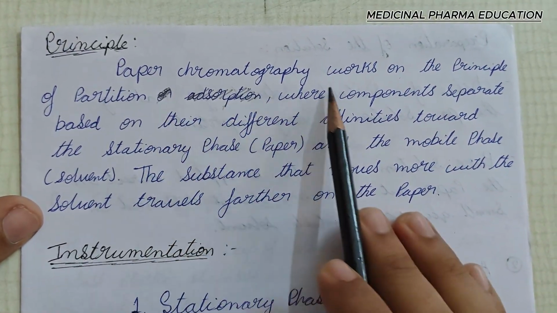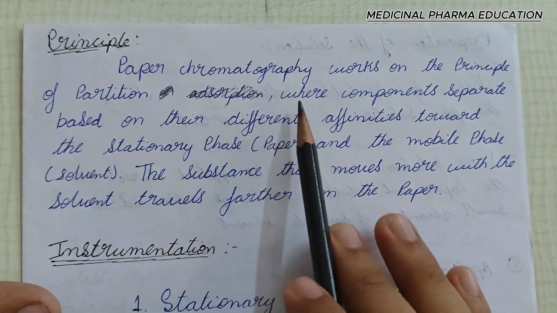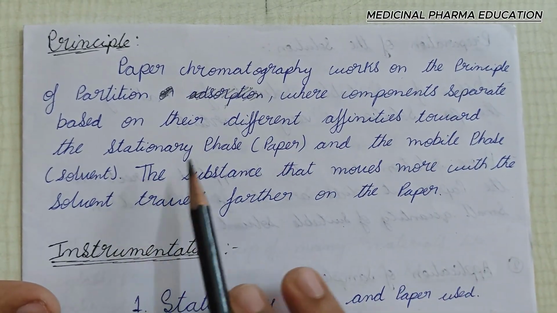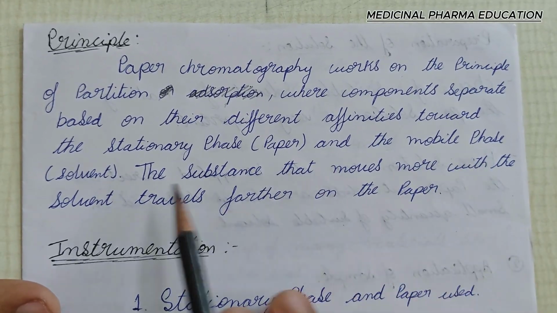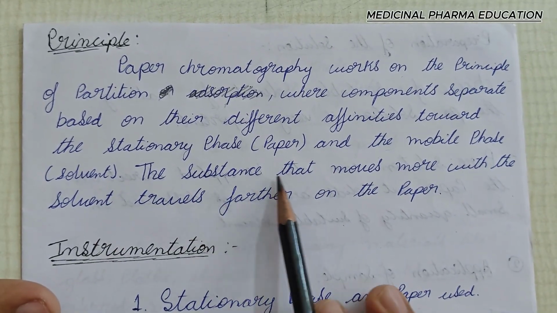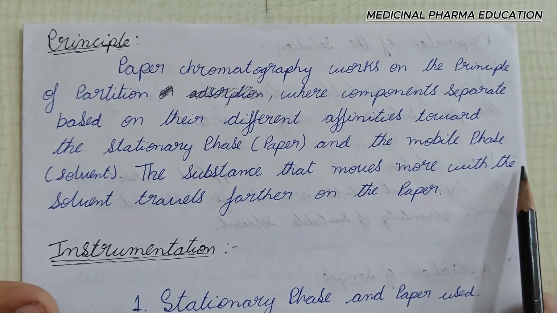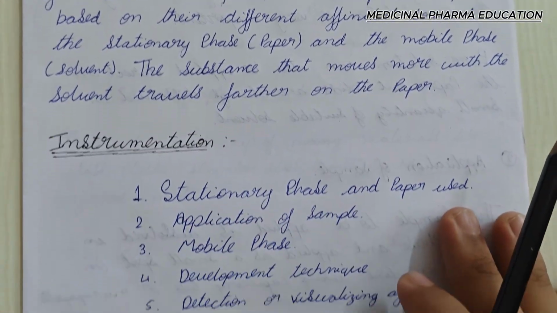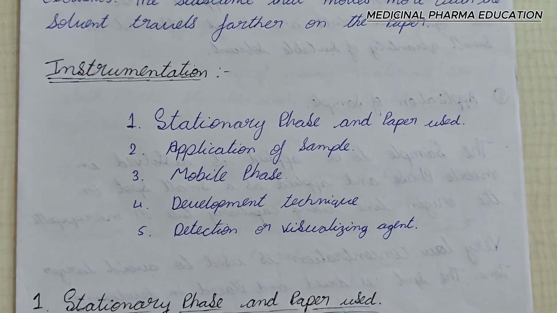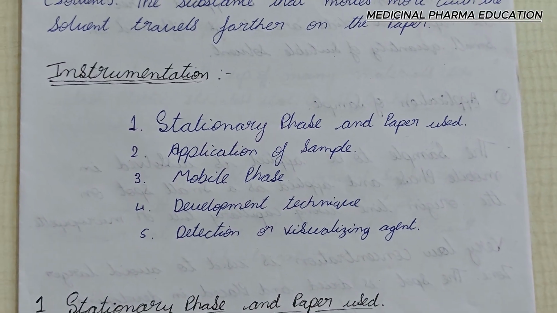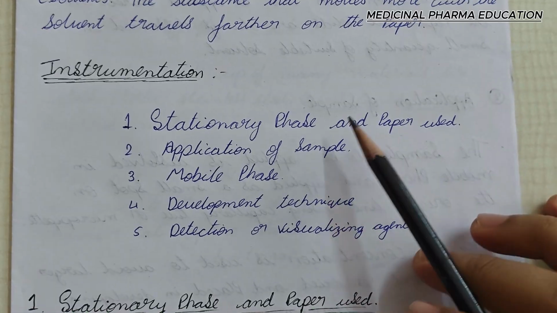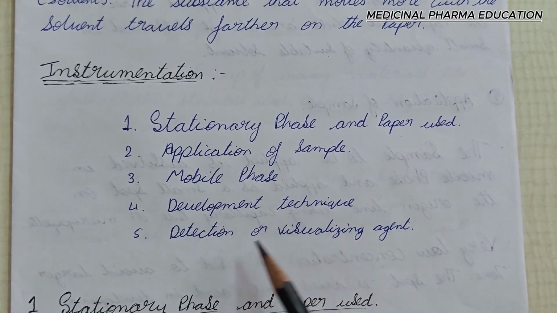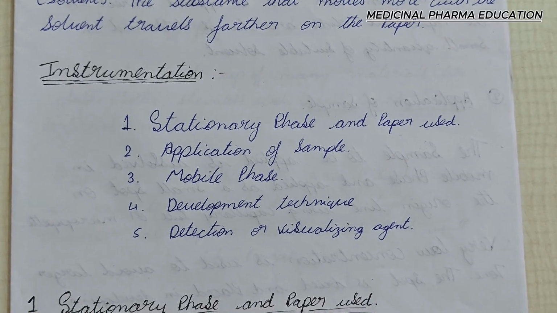See, paper chromatography works on the principle of partition, where the compounds are separated based upon their different affinity towards the stationary phase, paper, and the mobile phase, solvent. The substance that moves more with the solvent travels further on the paper. This is the basic principle, and we will discuss the instrumentation involved in paper chromatography: the stationary phase paper used, application of the sample, mobile phase, development techniques, and detection visualization agents.